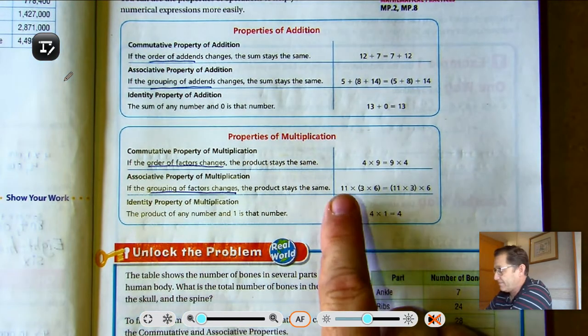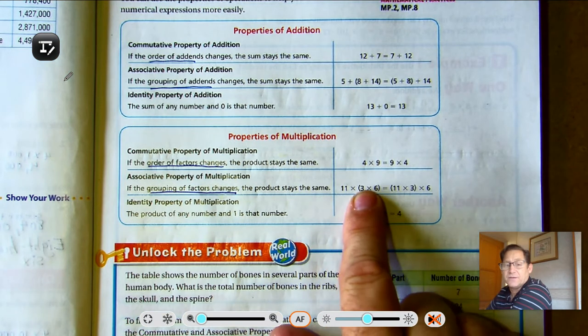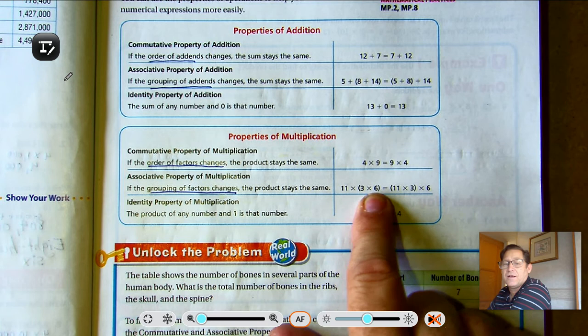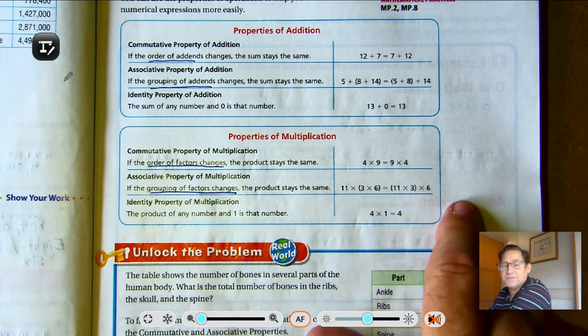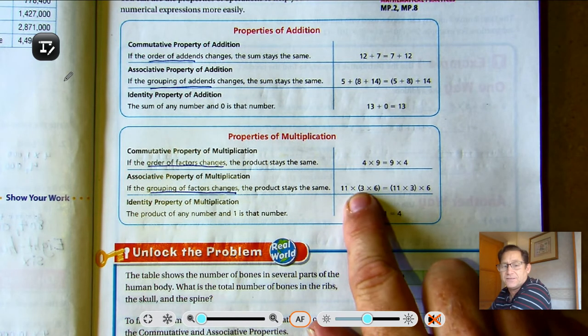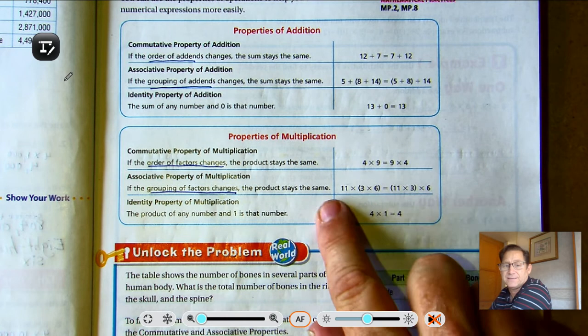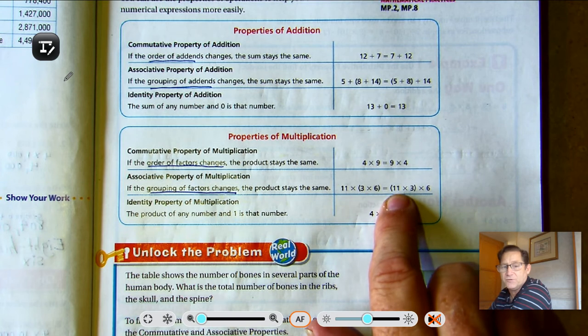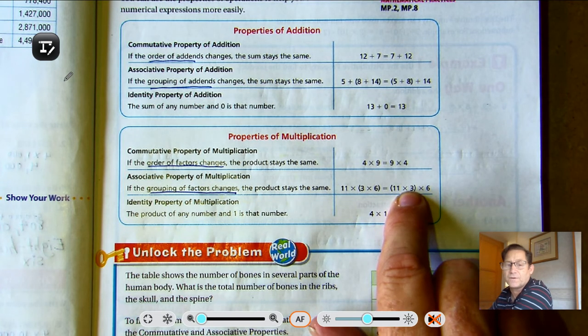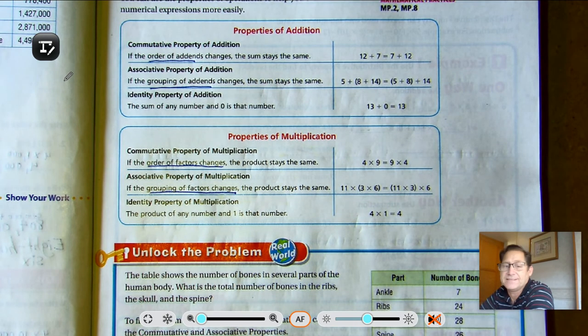So here again, we see the factor 11 times the product of 3 times 6. On the right-hand side, we see the product of 11 and 3 times the factor 6. So all they did was, the factors are in the same exact order, 11, 3, 6, 11, 3, 6. They're just, the grouping of them are different. On the left-hand side, they're grouping the factors 3 and 6. On the right-hand side, they group the 11 and the 3 first. Okay, so you would still get the same product because there's the same factors. It's just changing the order in which they're being multiplied, or how they're being grouped to be multiplied.